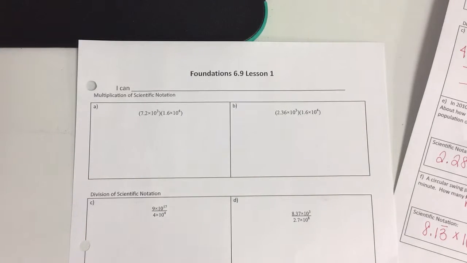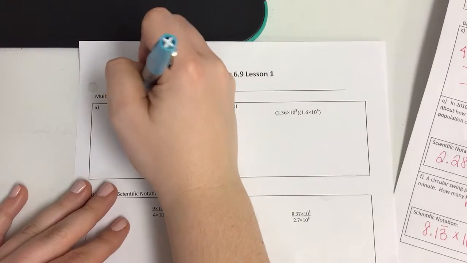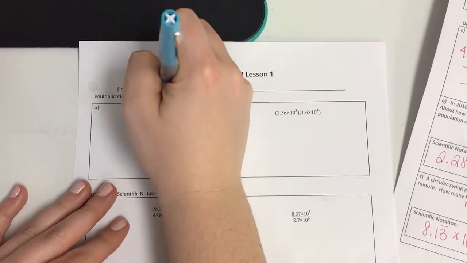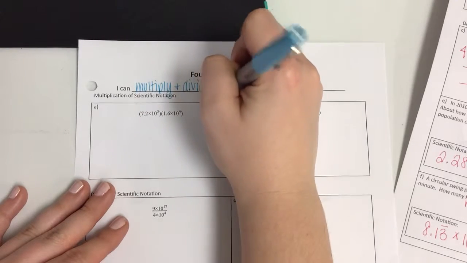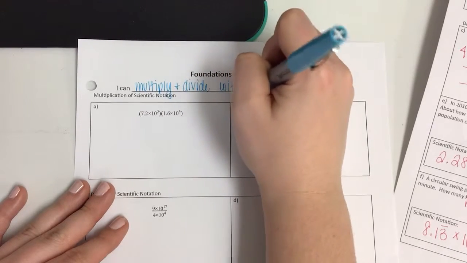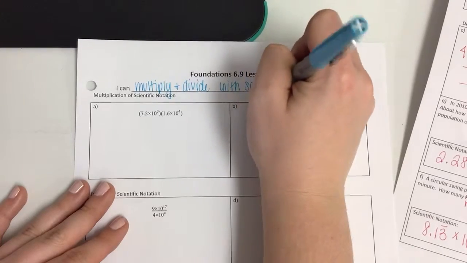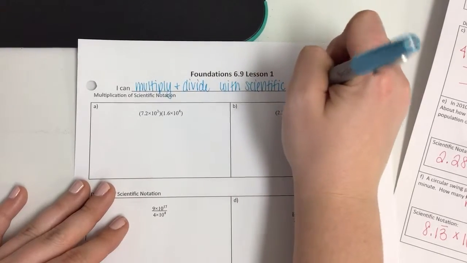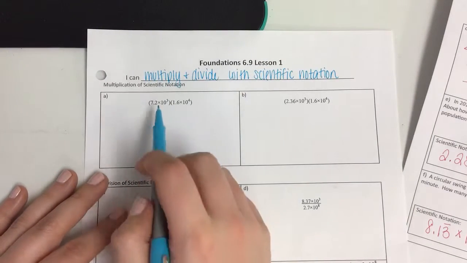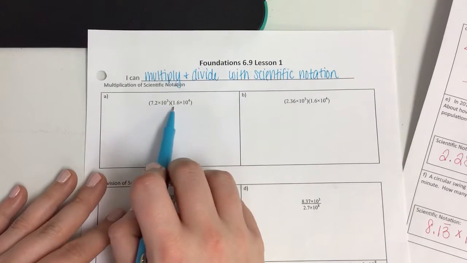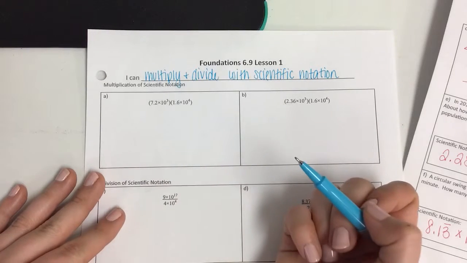This is 6.9, lesson 1, and for this lesson we are going to multiply and divide with scientific notation. So we're going to be given multiplication. I have 7.2 times 10 to the third times 1.6 times 10 to the fourth.